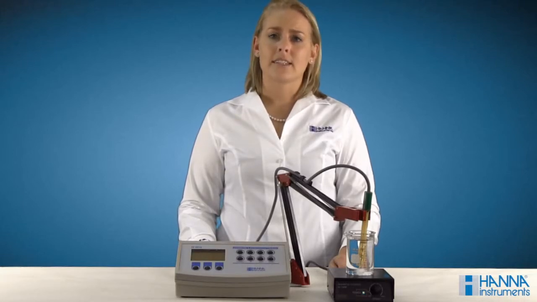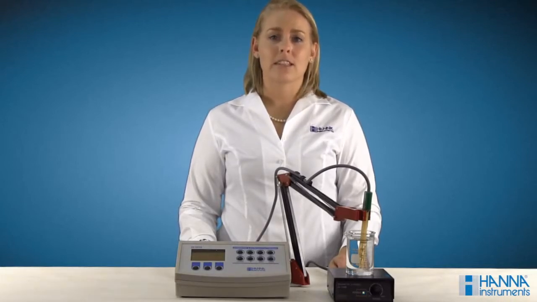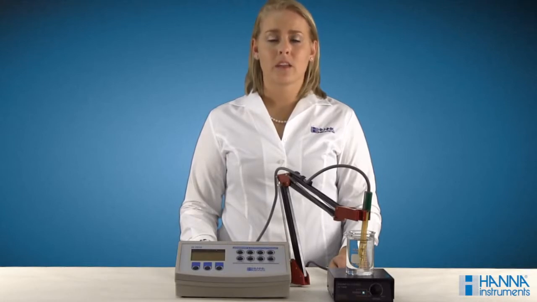Ionic mobility, or how well the ions move in solution, depends on the concentration and the size of the ions, as well as the temperature of the solution, among other things. As the temperature increases, ionic mobility increases, and this results in an increase in the apparent conductivity. As the temperature decreases, ionic mobility decreases, and this results in a decrease in the apparent conductivity.